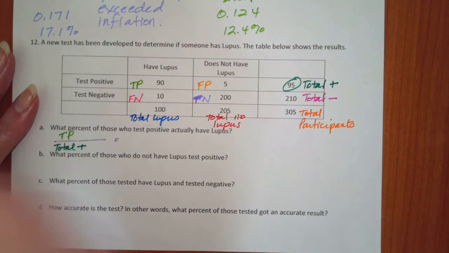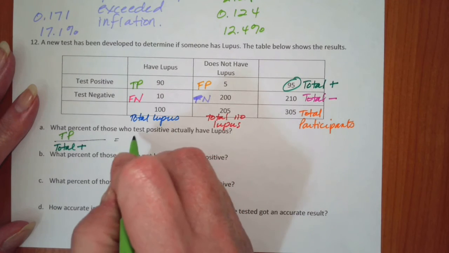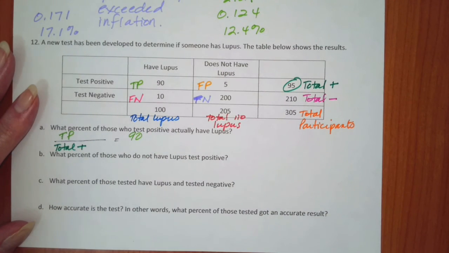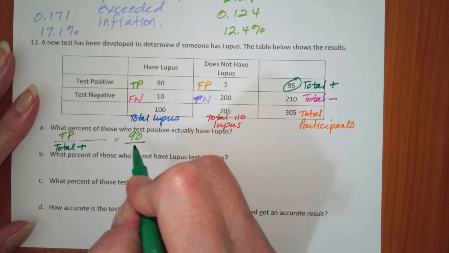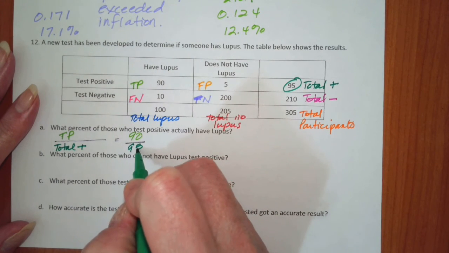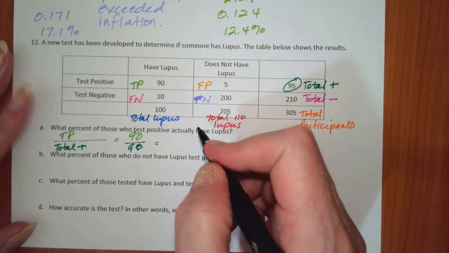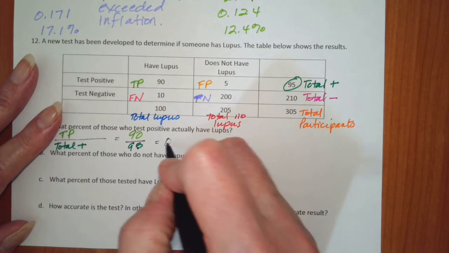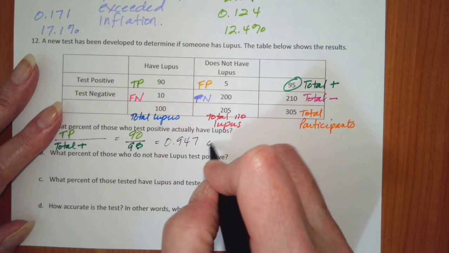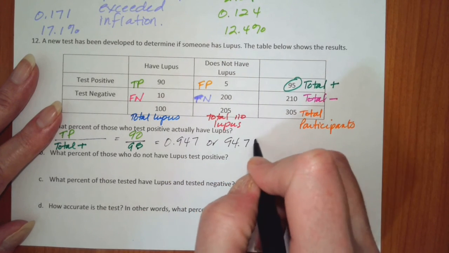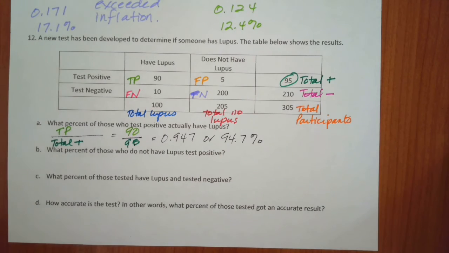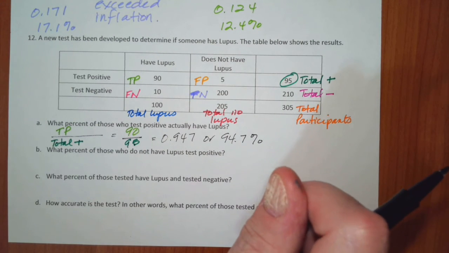So that's going to be 90 divided by 95, which gives us 0.947 or 94.7%. And again, read your instructions. Did they ask you to round to a certain amount? If not, it's okay.